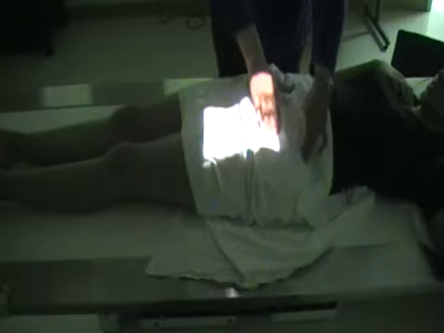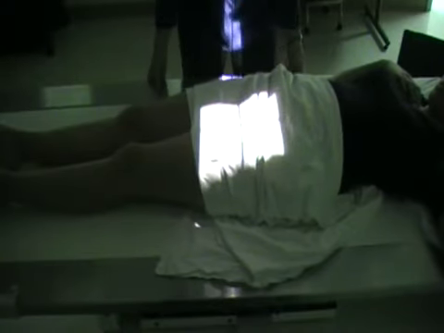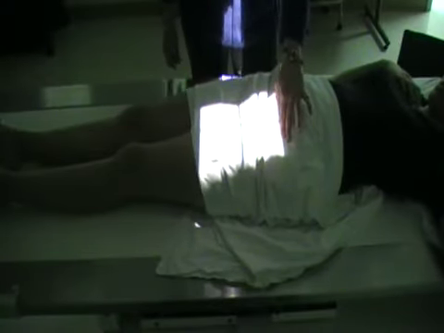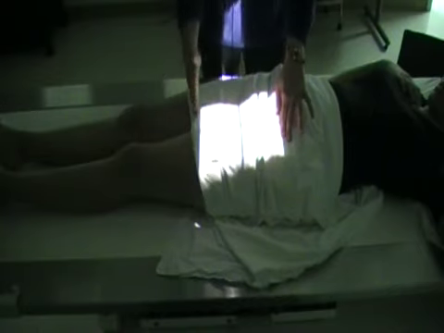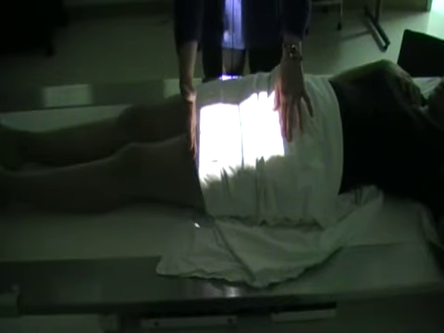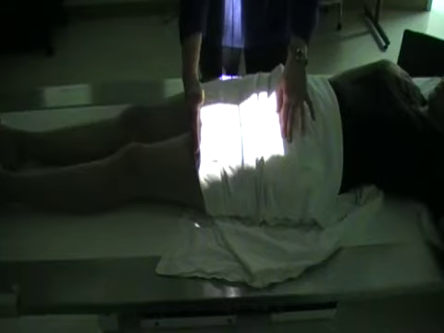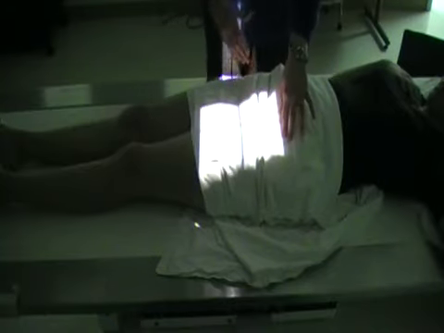Now, when you palpate the ASIS, if you put the top of the light field at the ASIS, and we have a 10 by 12 light field, so top of the light, ASIS, it's going to have the proximal portion of the femur on here. It will also include the hip joint.